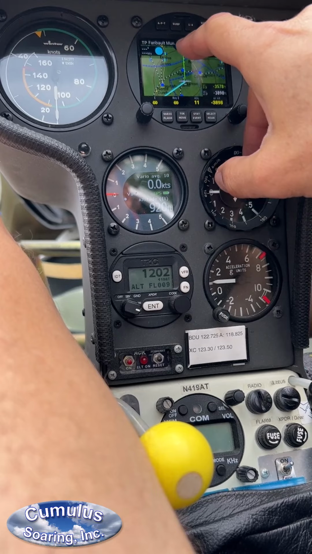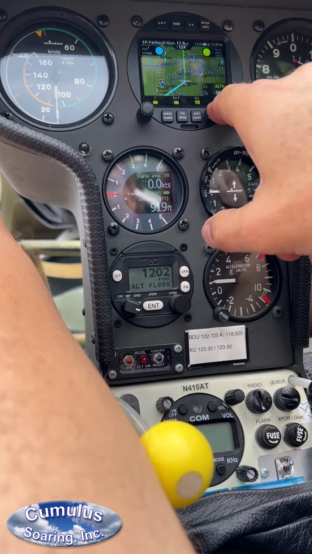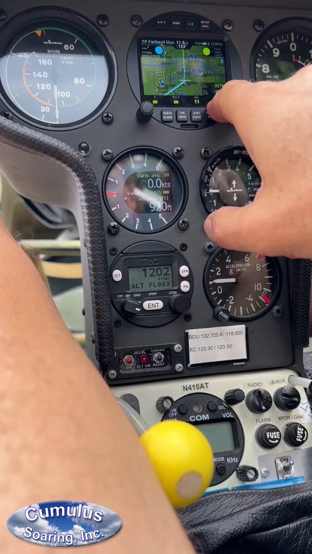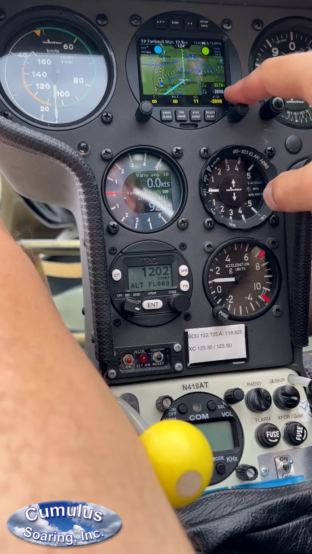It tells me that it's 17.9 miles away. It's Faribault. I'm 3,800 feet below glide slope at the current MacCready setting. And at MacCready 0, I'm 3,898 below glide slope.